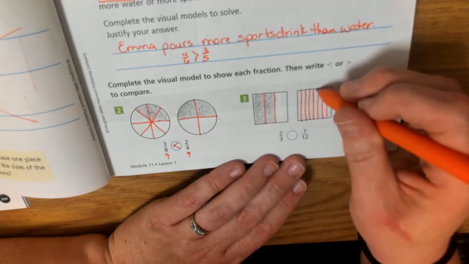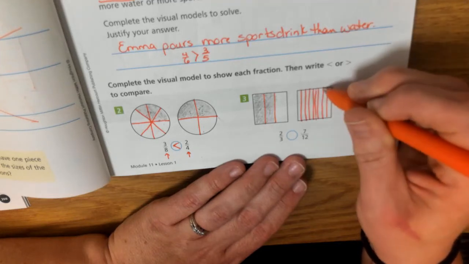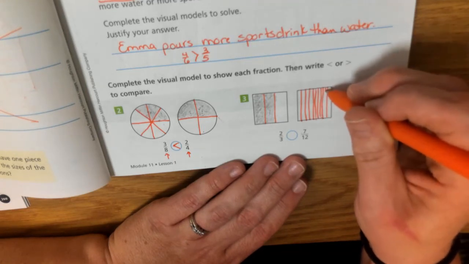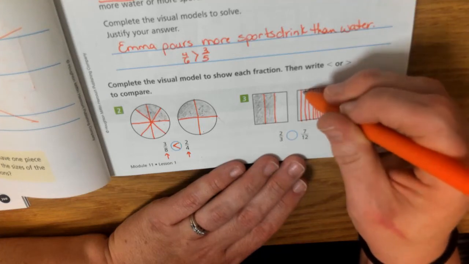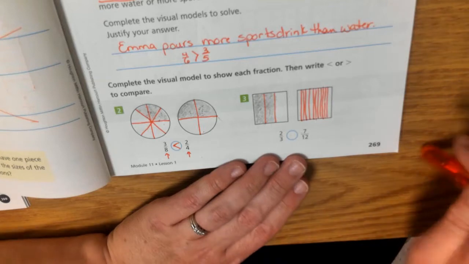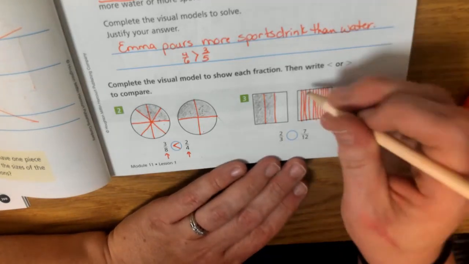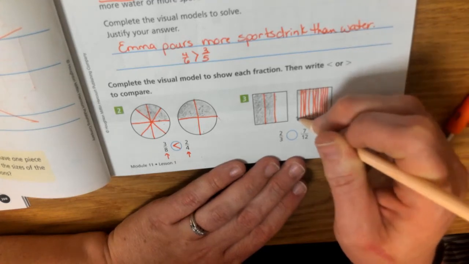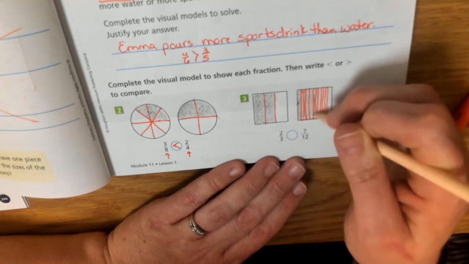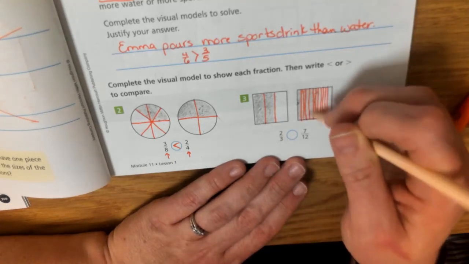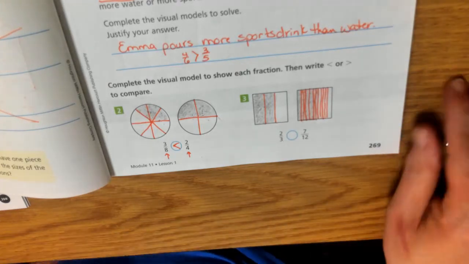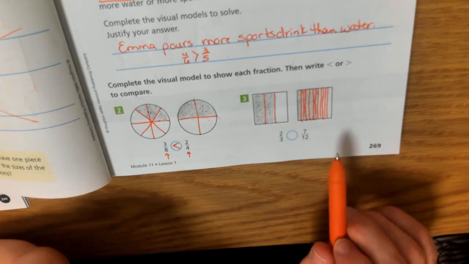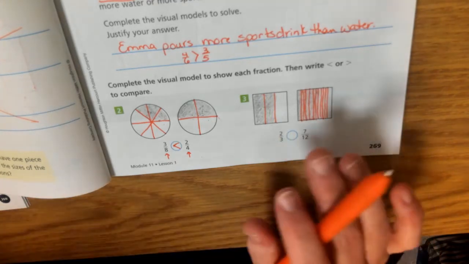Ugh. 9, 10. I see, this is why I don't like squares. 11, 12. They're just not very good. So we're going to shade in 7 of them. 1, 2, 3, 4, 5, 6, 7. And again, this one's going to be hard to see. They're not lined up on top of each other and they're sideways. And it's just not my favorite way to do this. However, you can kind of see, this is really difficult to see, and I apologize because, again, I don't like squares.